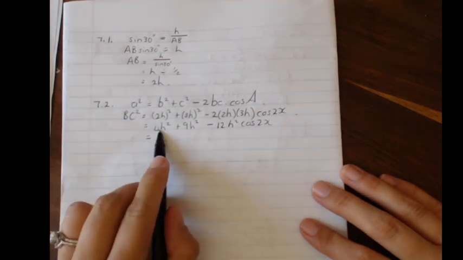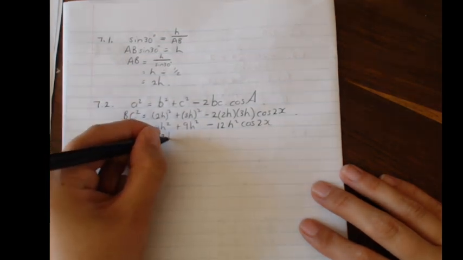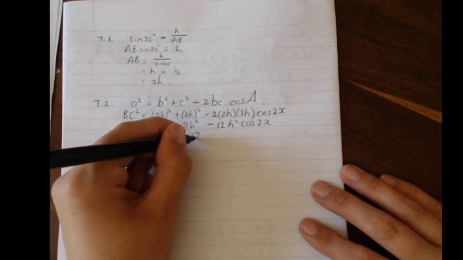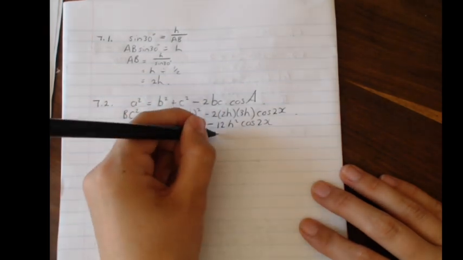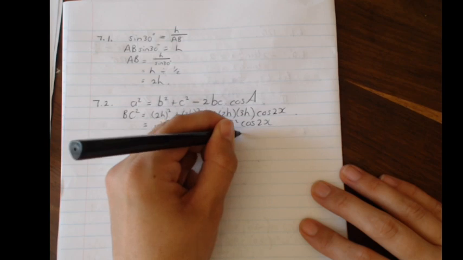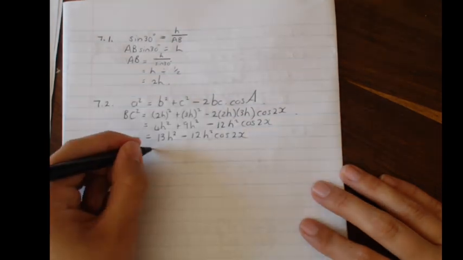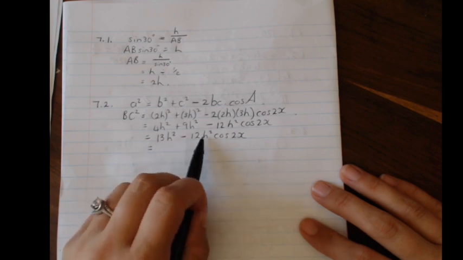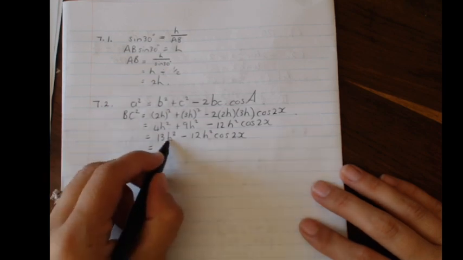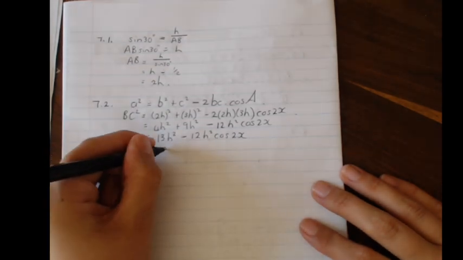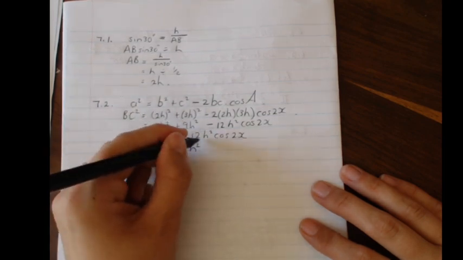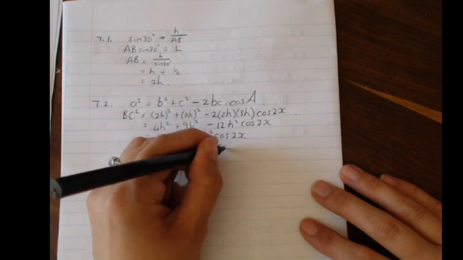So this is 4 plus 9 is 13h squared minus 12h squared cos 2x. And I'm going to take out 12h squared as a common factor here. So there's 13 and there's 12. So I can take out 12h squared as a common factor, leaving me 1 there. I took out that minus cos 2x.